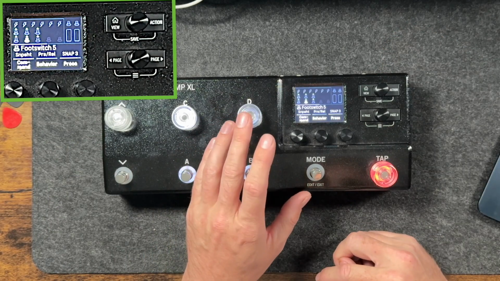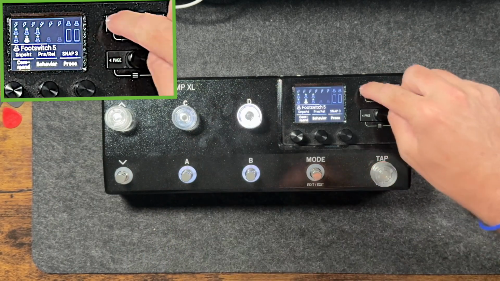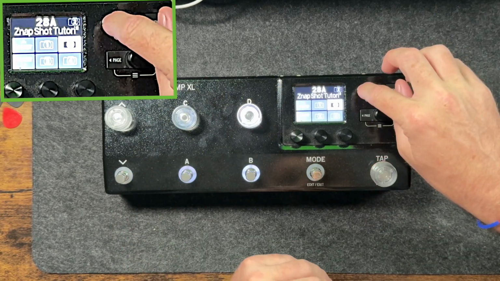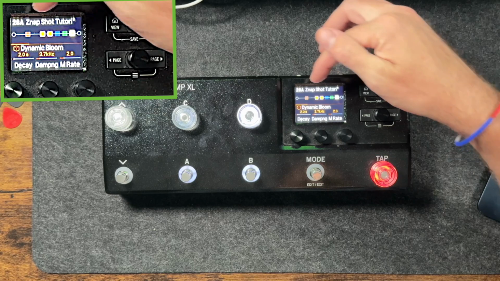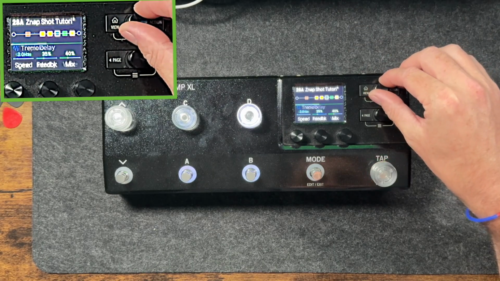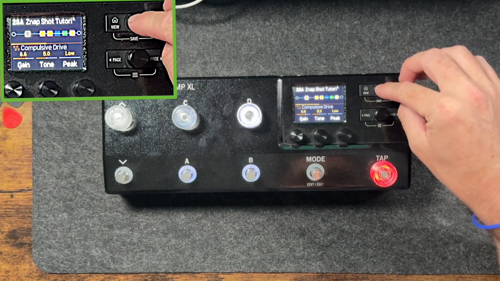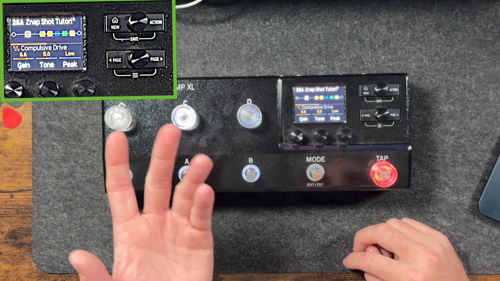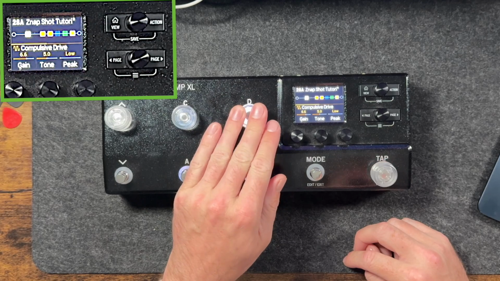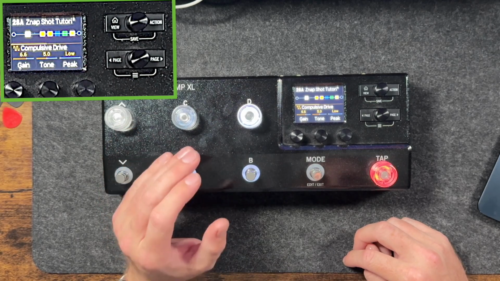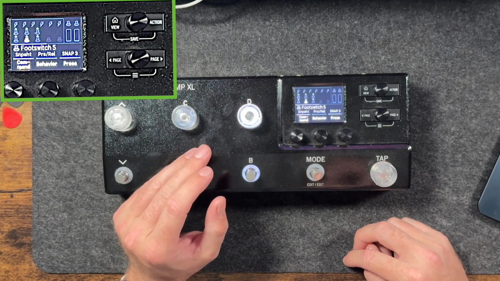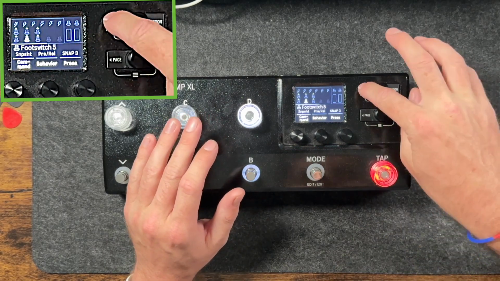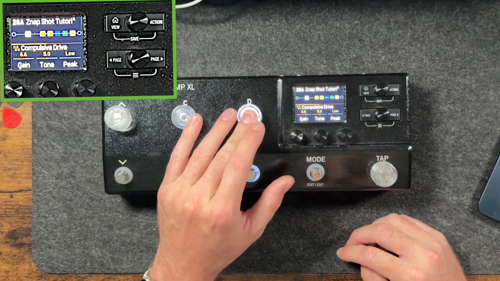So let's go ahead and hit snapshot 2. And you can see everything's disengaged. So how about we go over here and engage the compulsive drive. So snapshot 1, compulsive drive is off. Snapshot 2, compulsive drive is on. So we've now edited our first 2, and this is interesting.